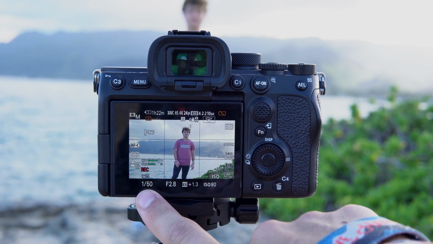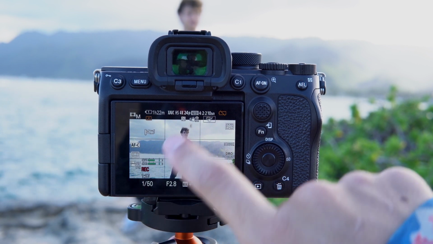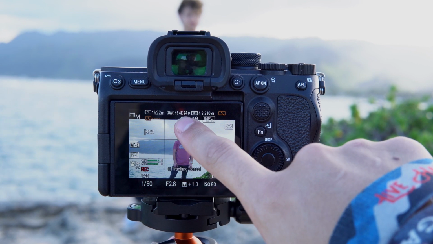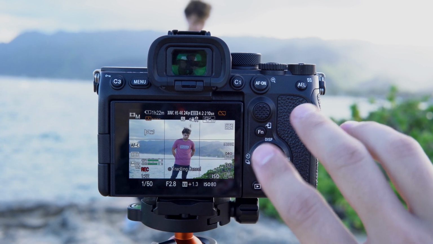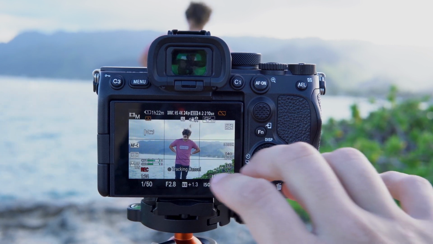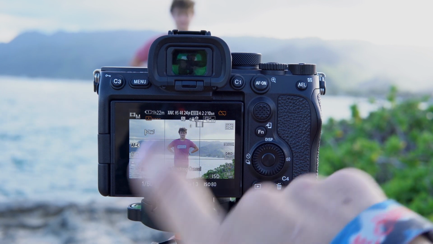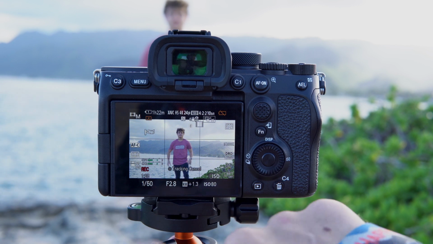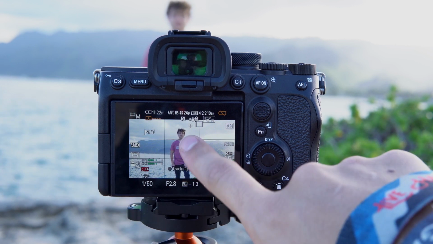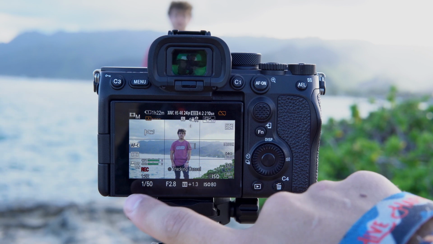Let's look at a few examples of using shutter speed correctly. I have 1/50th of a second for my shutter speed because my frame rate is 24 frames per second. You have to double whatever that is. So if I were to change this to 30 frames per second, I'd do 1/60. If I did 120 frames per second, I'd do 1/250.